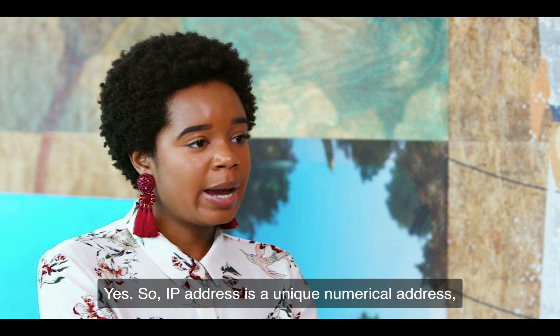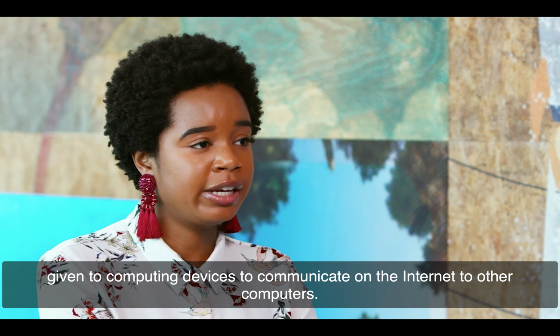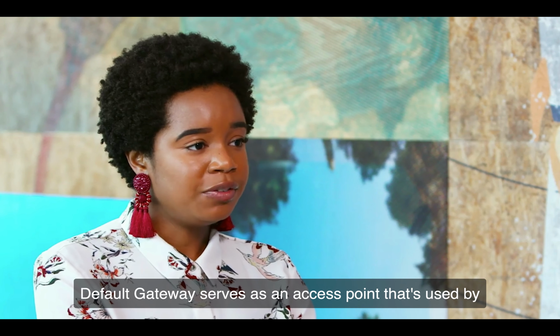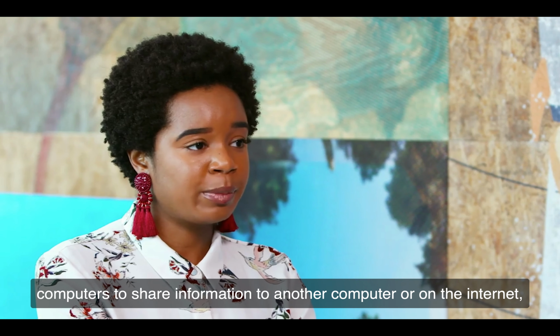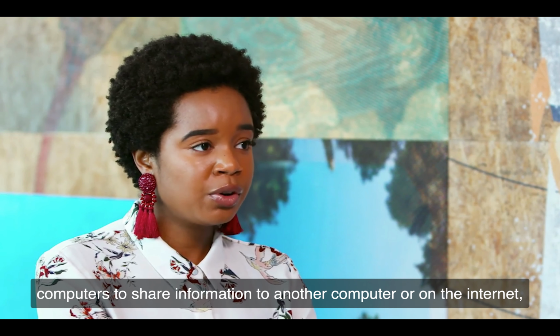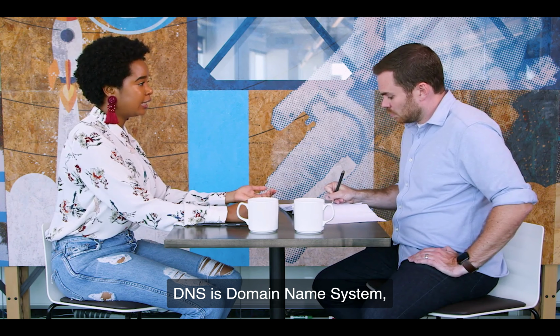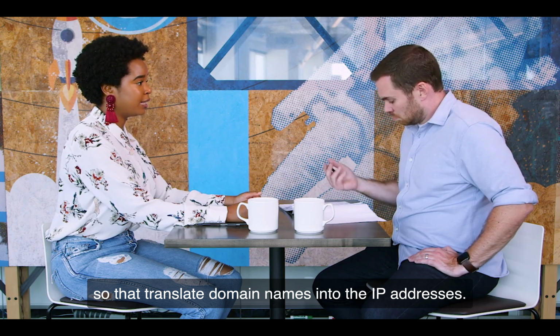Yes, so IP address is a unique numerical address given to computing devices to communicate on the internet to other computers. Default gateway serves as an access point that's used by computers to send information to another computer or on the internet. So that could be like a router. Okay. DNS is domain name system, so that translates domain names into IP addresses.